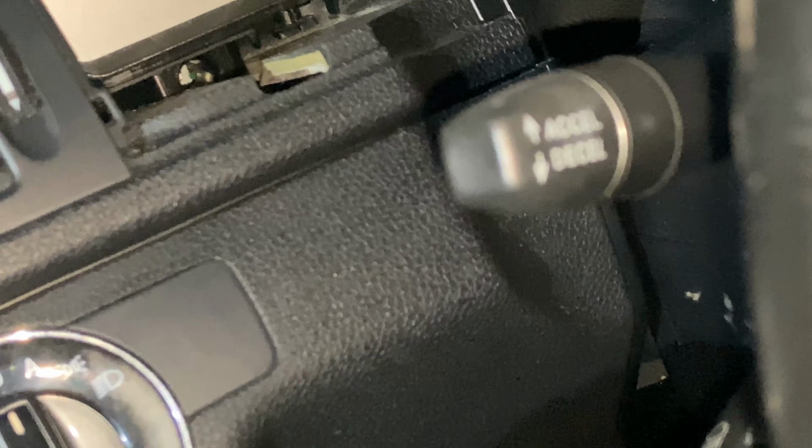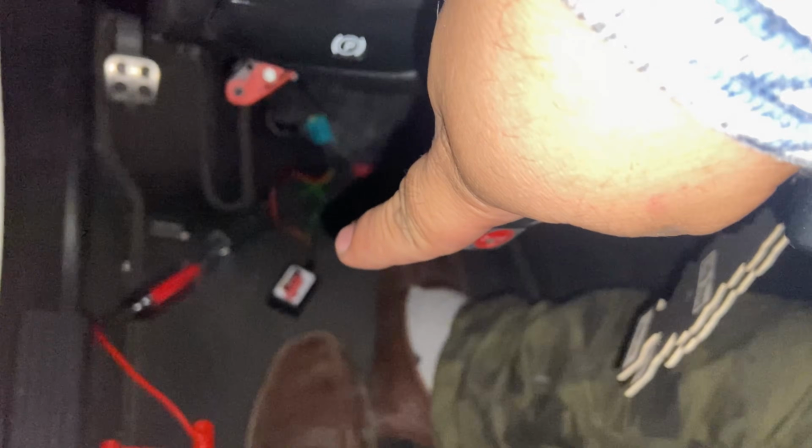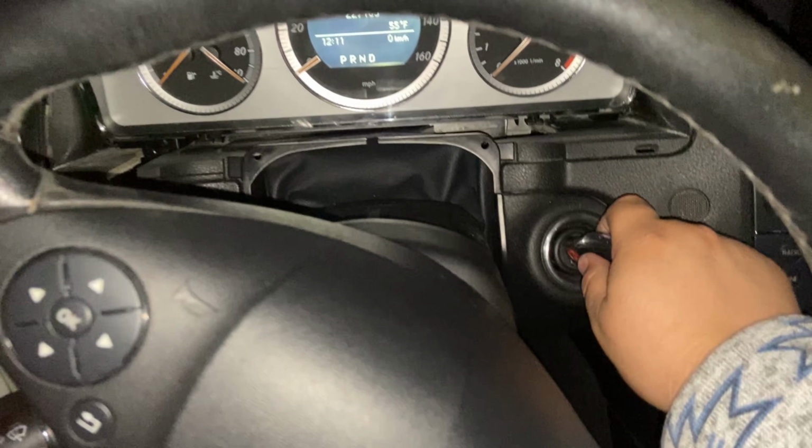All right, you guys, so we're going to go ahead and start our car up. Like I mentioned to you guys, if your ESL lock is not open, you're going to have to bring down the steering column, drill it, and reverse the gear. Now, I was lucky that my electric steering lock was open, okay?